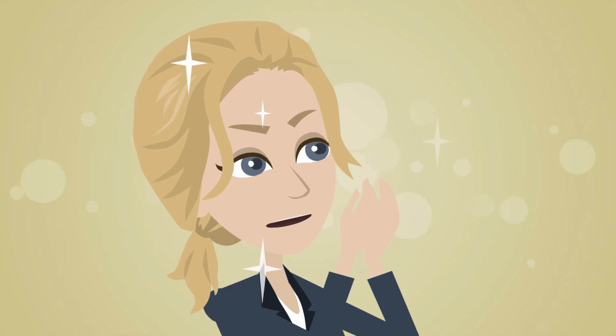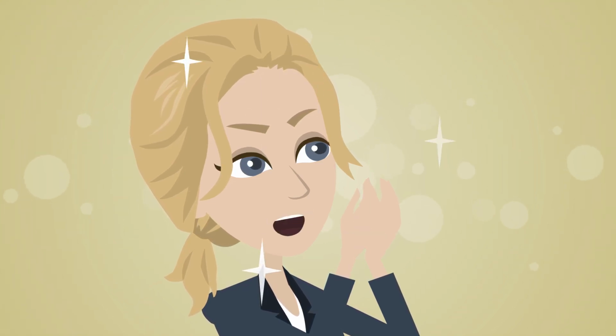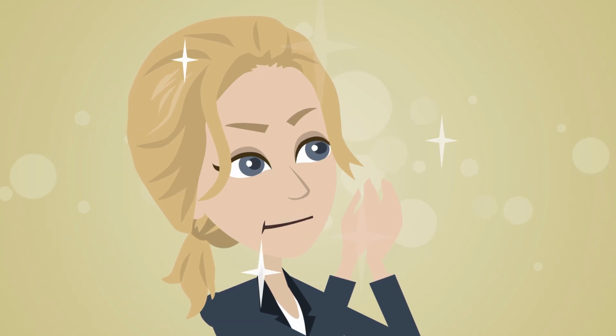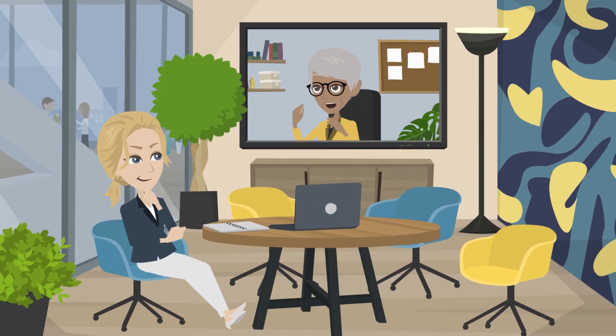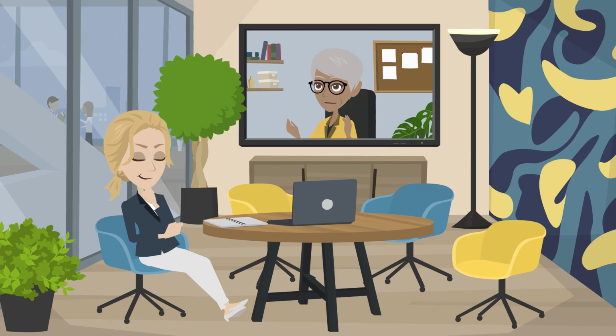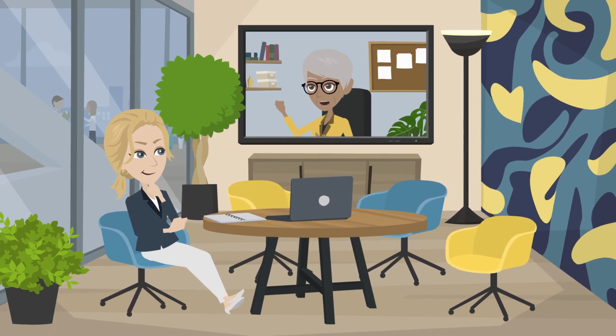That's interesting. Thanks, I feel much more confident about commercial property insurance now. Glad to help. Understanding the coverage helps businesses protect their assets and recover from losses efficiently.